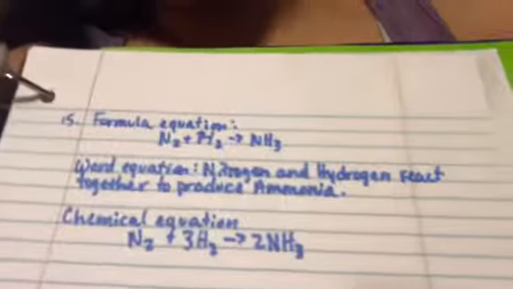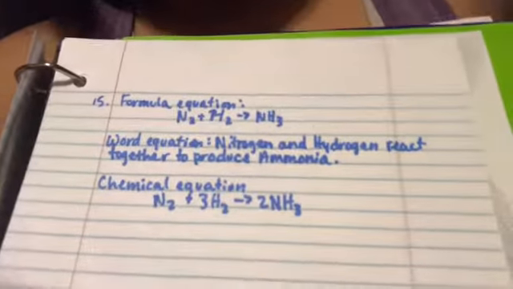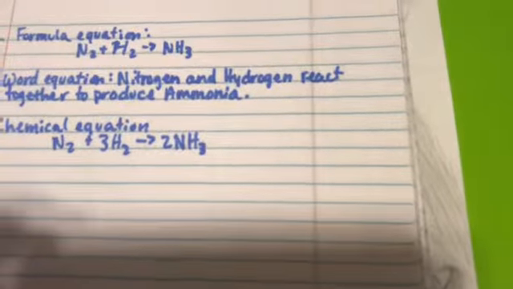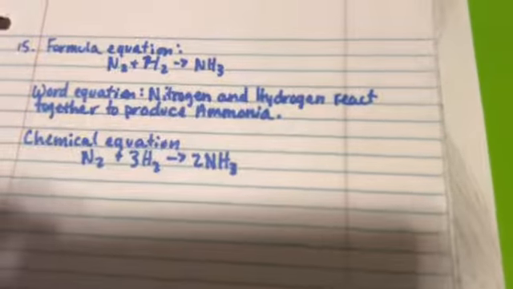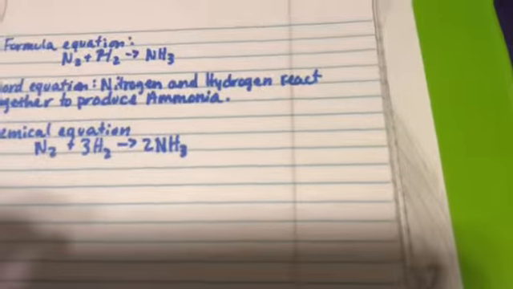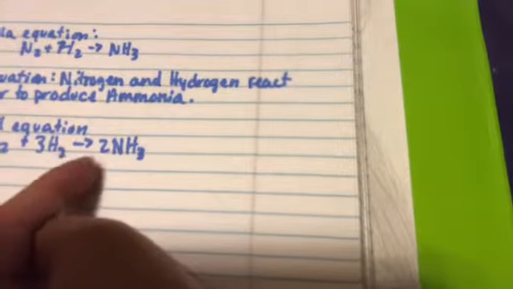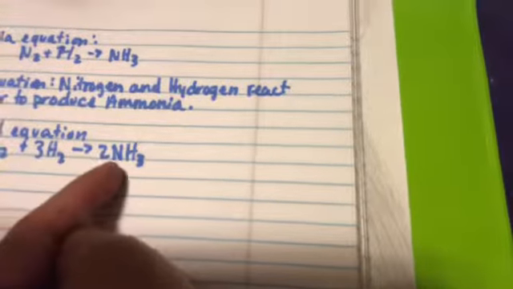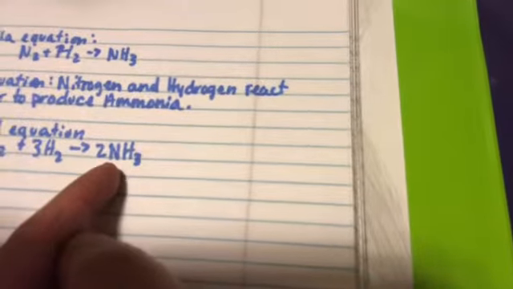Okay, and lastly, we have example number 15. We have the formula equation N2 plus H2 goes in and then it produces NH3. The word equation states that nitrogen and hydrogen react together to produce ammonia. So N2 plus 3H2 produces 2NH3.